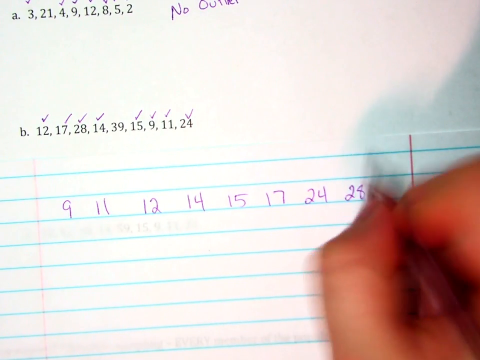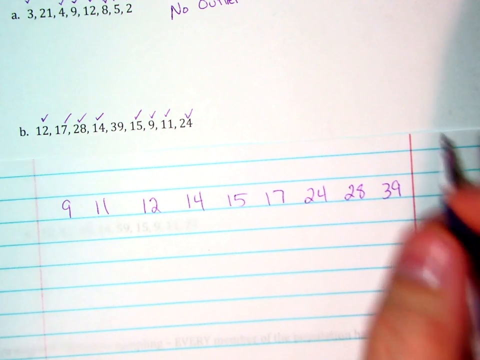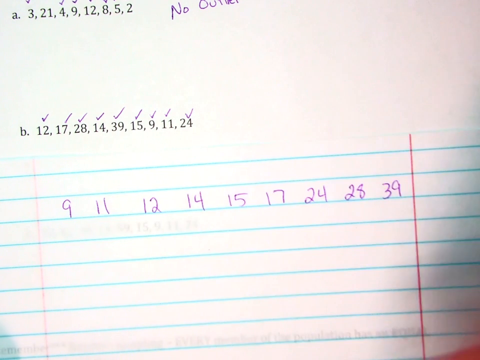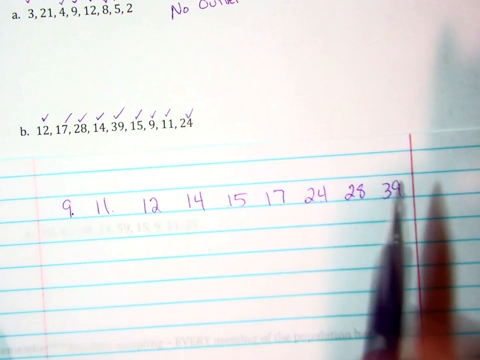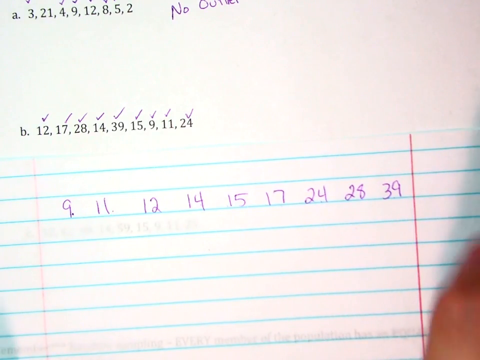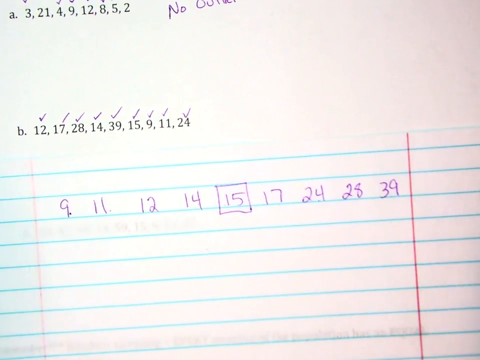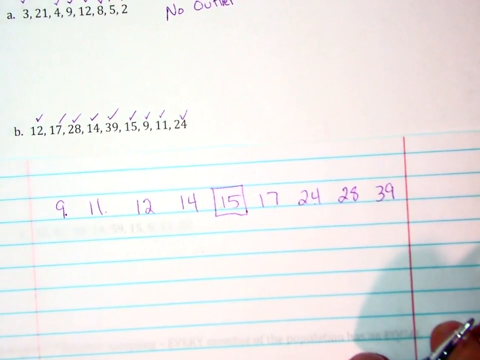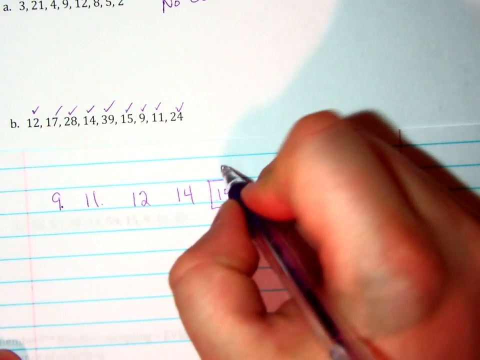And 39. I have 1, 2, 3, 4, 5, 6, 7, 8, 9 terms. I have an odd number of terms, which means I will have an exact middle. So my exact middle would be the number 15. That's going to be my median.